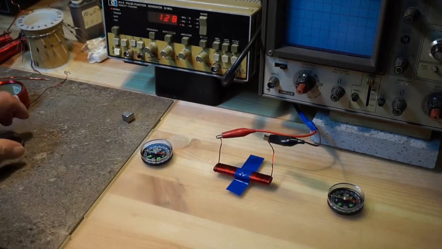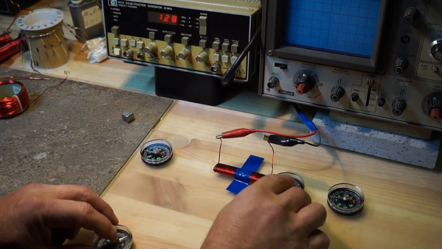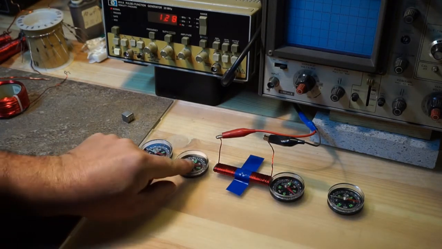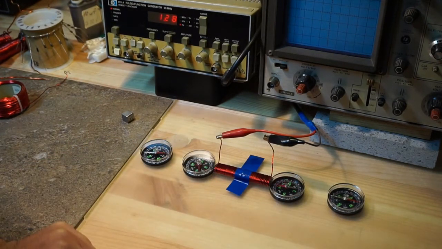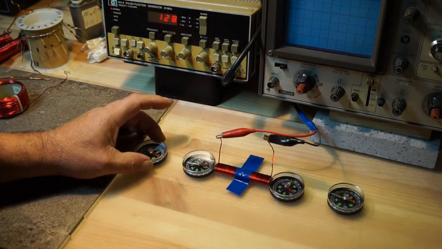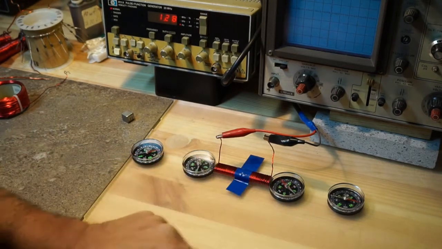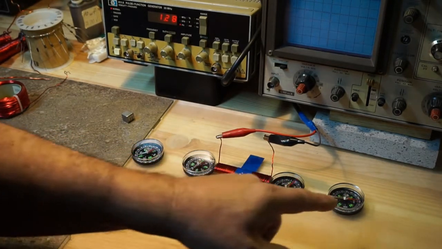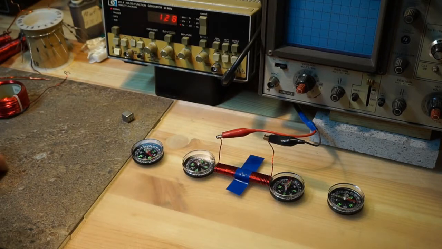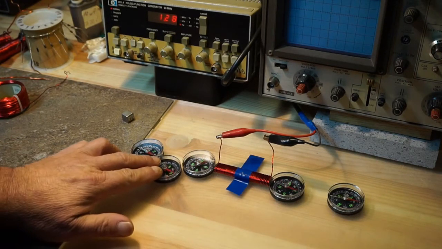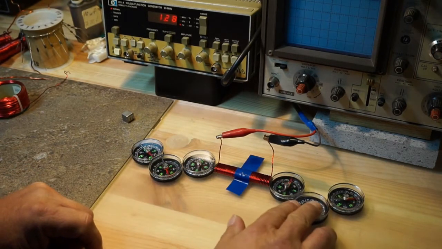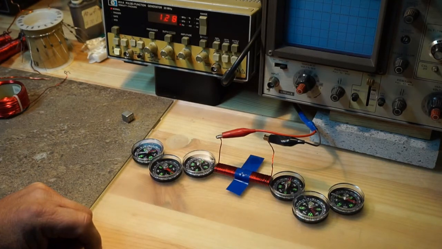So let me put one here. Let me put one here. Let me push this a little further aside. So we have two now that are moving, and these ones here are just wobbling enough. So let's put some more. Let me put this one here, and let me put this one here.